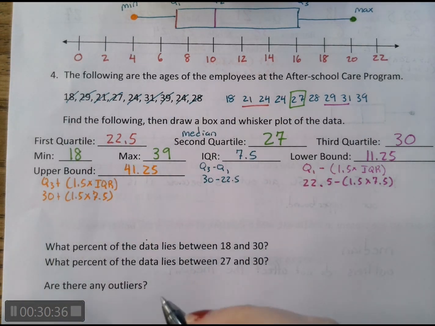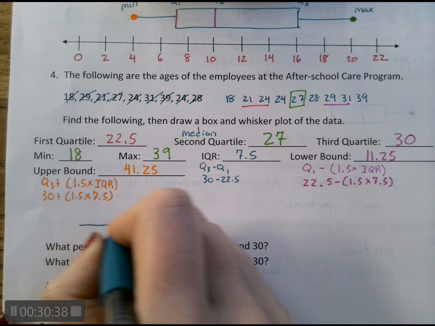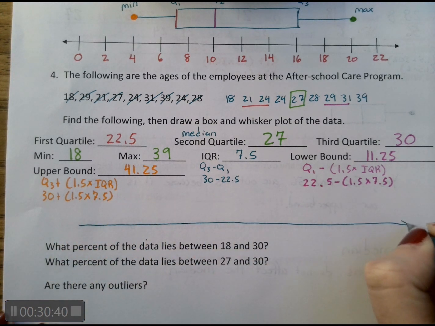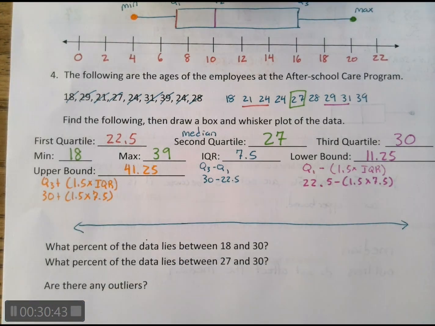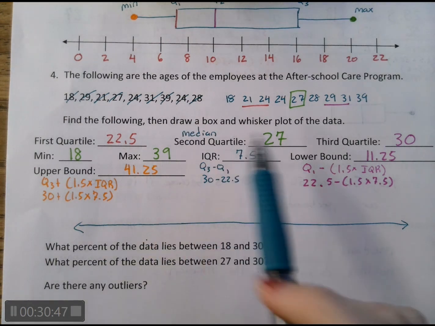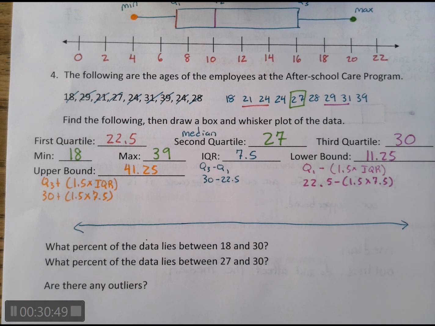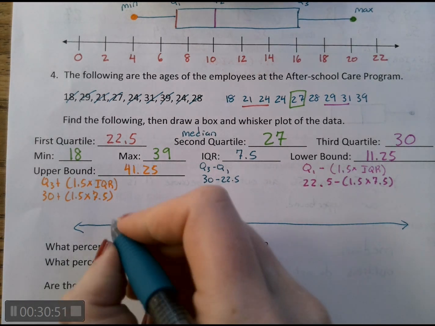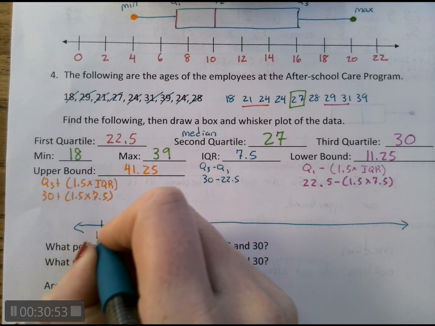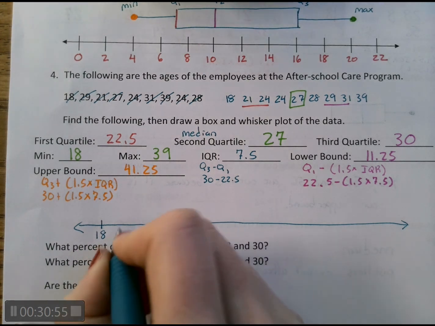All right. And so now we actually get to draw our own box and whisker plot because none of this is given to us, which is so much fun. So you start by drawing a line to be your number line with arrows, always arrows. And because our minimum is 18, I'm going to start with 18 just to make it a little bit easier on myself. And I'm going to go by 2s.